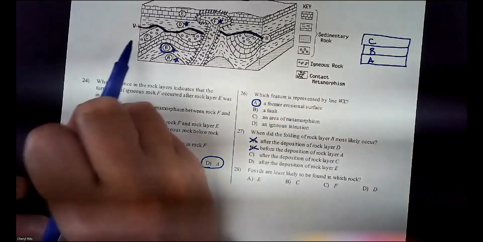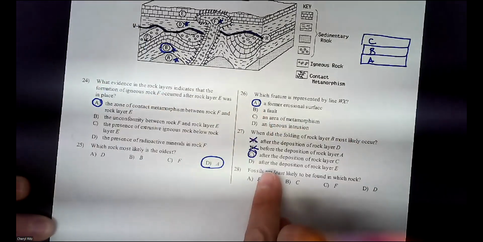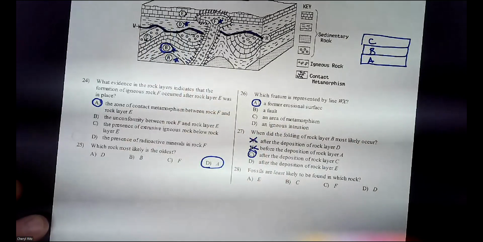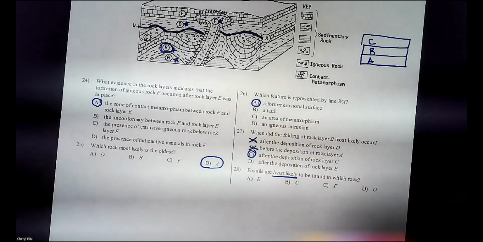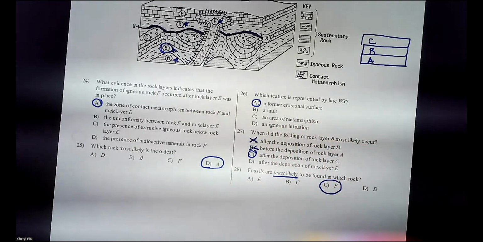Did it happen after the deposition of C? Yeah. It definitely could have, but I do recommend reading D to make sure it's not right. After the deposition of E? No, that's not it. And fossils are least likely in F, which is answer C, yes. Why, by the way, are they not found in layer F? Because it's igneous and the fossils would have gotten ruined.